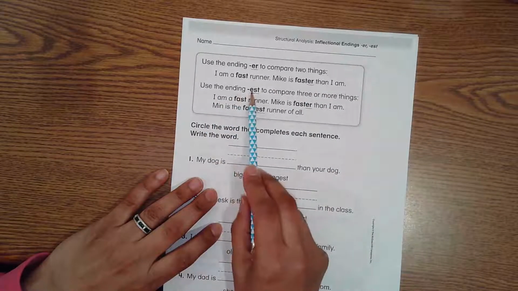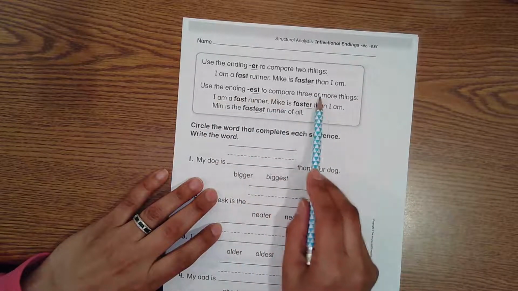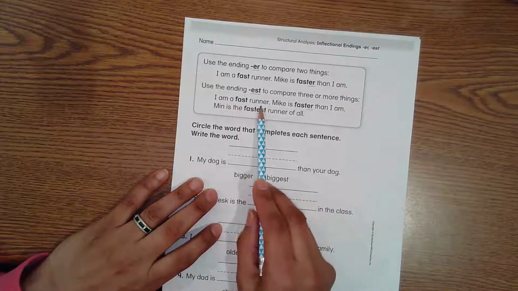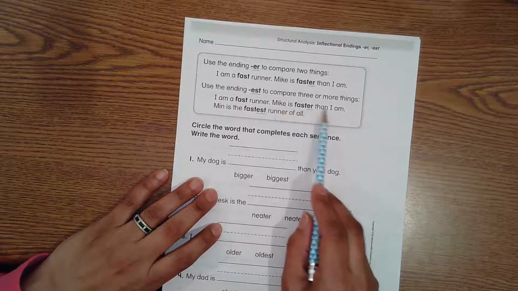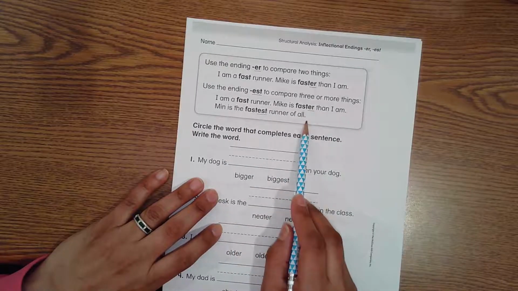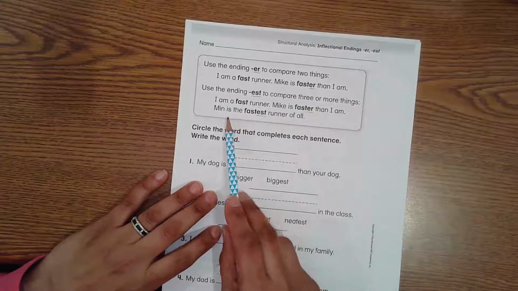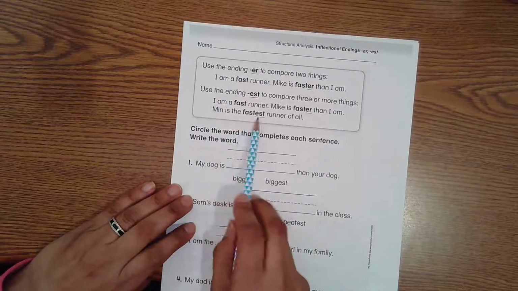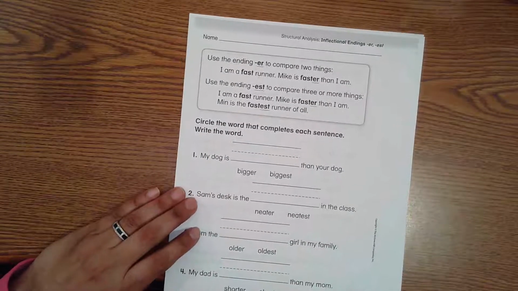Use the ending EST to compare 3 or more things. I am a fast runner. Mike is faster than I am, but Ben is the fastest runner of all. So because we compare Ben with the rest, fastest became EST.